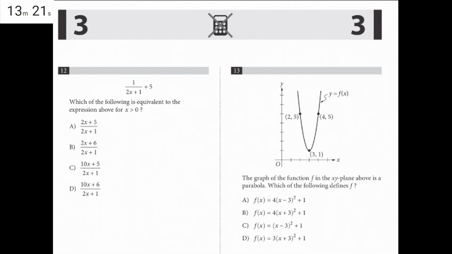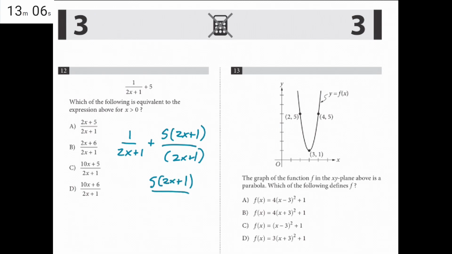What I'm going to do is write 5 times 2x plus 1 over 2x plus 1, plus 1 over 2x plus 1.